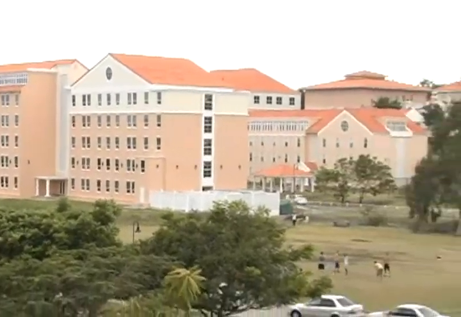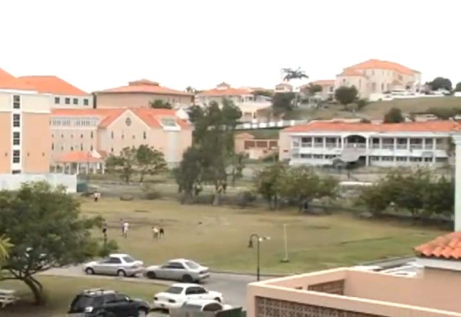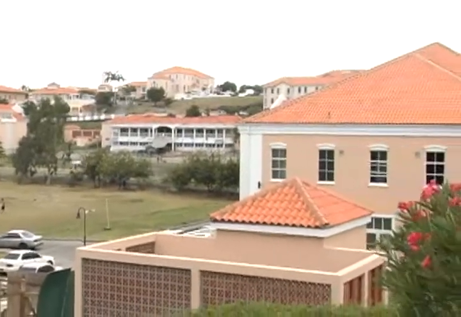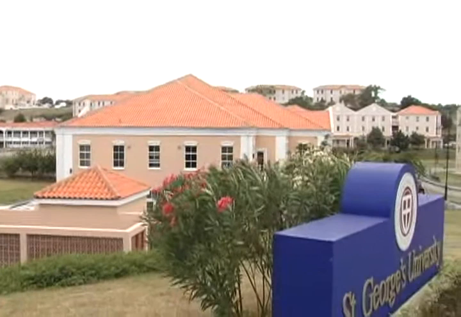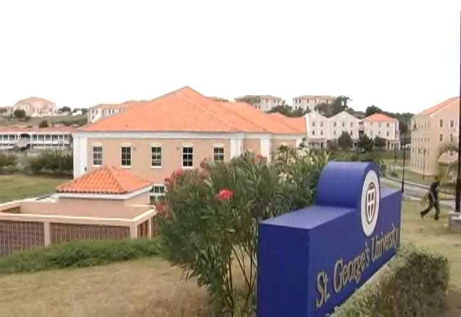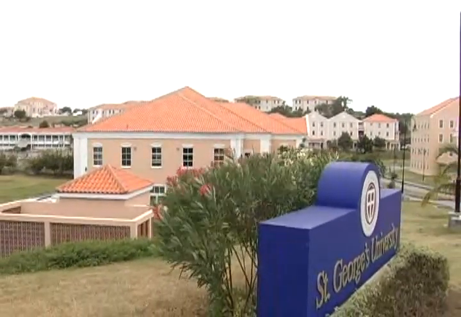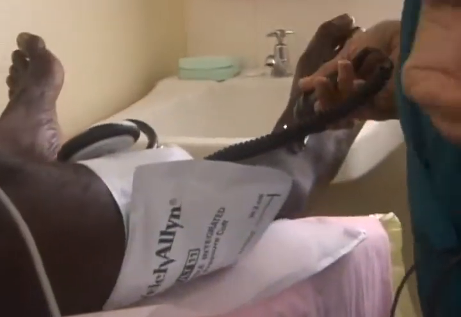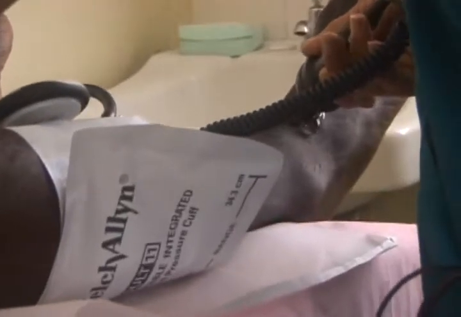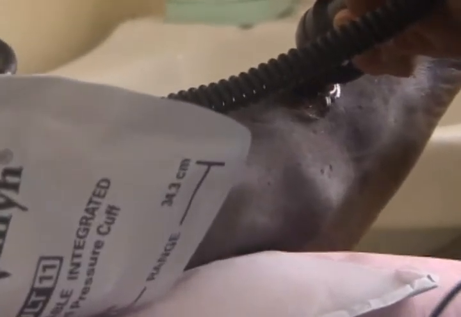The St. George's University Visiting Cardiology program has developed significantly within the last few years. We've been able to provide free, accessible, quality healthcare from reputable, credentialed cardiologists. We've been able to do that on a regular basis, offering good continuity of care.